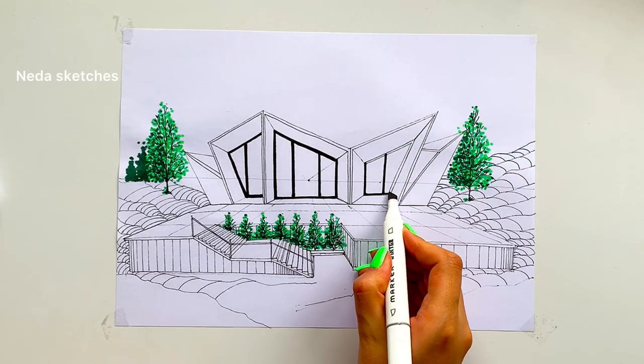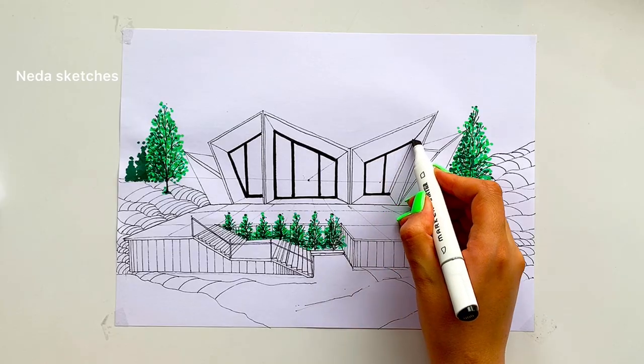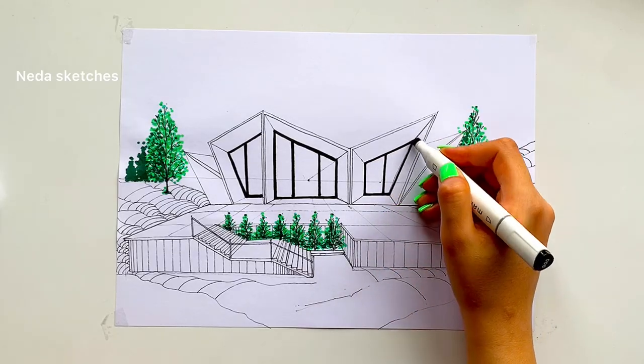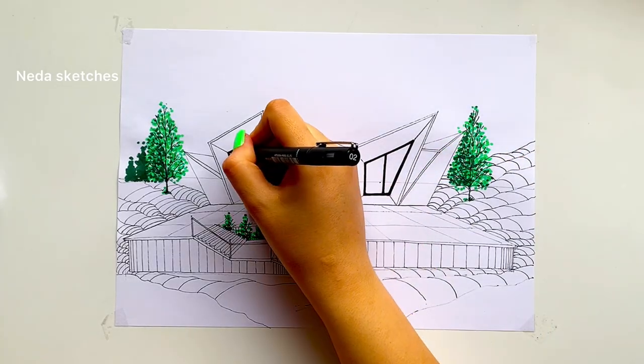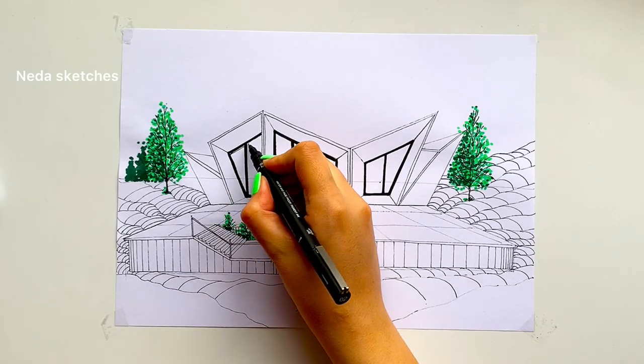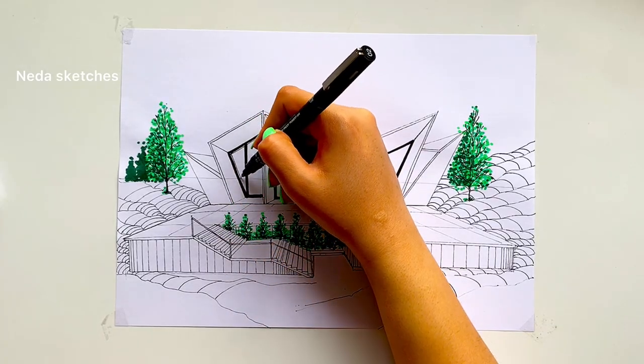I colored all of the lines of the window's frame by the black marker, and after that I wanna add some extra lines to the window's frame to make them more real and add more details to them.